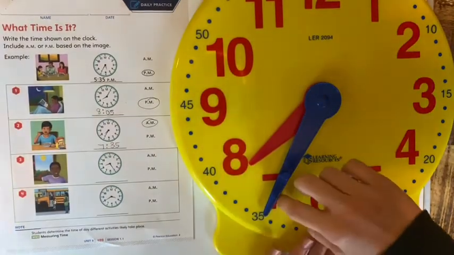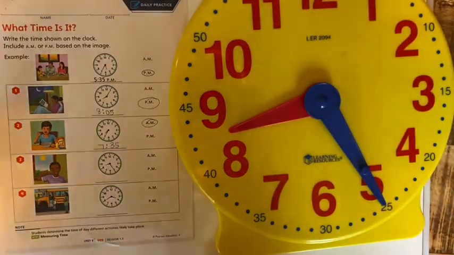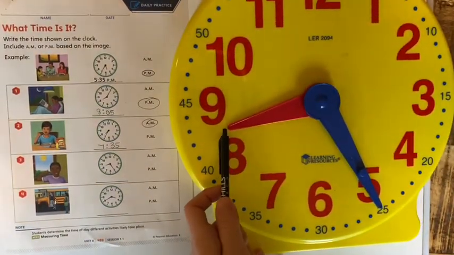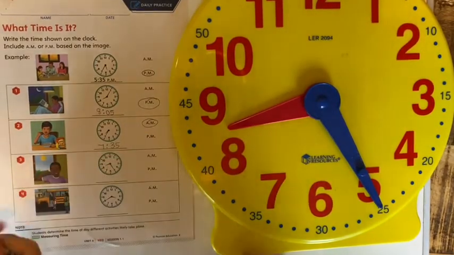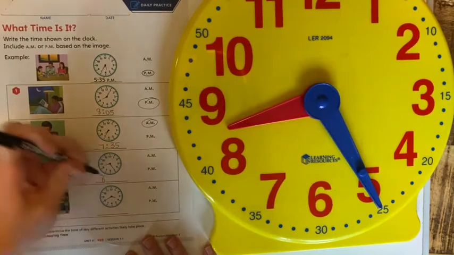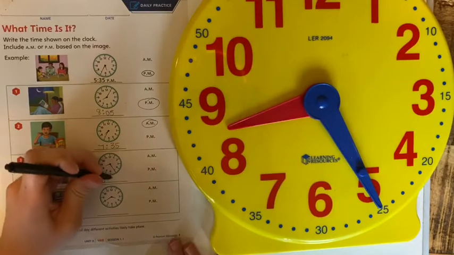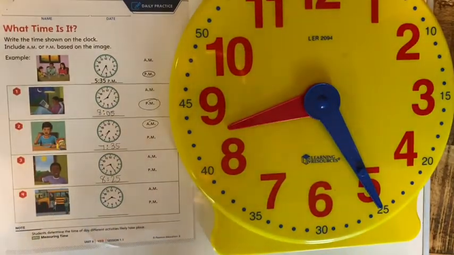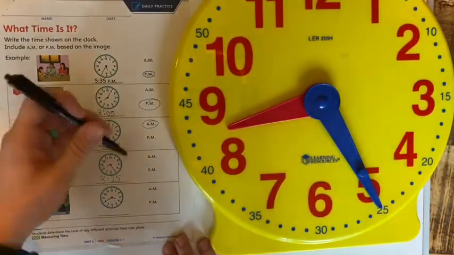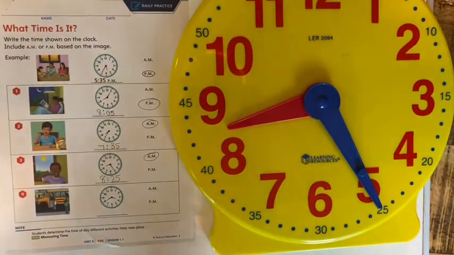Our next time, so the red hour hand is in between the 8 and the 9, so we know it's still in that 8 space. And the blue minute hand is at the 5, which means it's actually at the 25, so it's 8:25. And this person is brushing their teeth and the sun is up, so that's making me think that that is AM, because at 8:25 PM it would be getting dark.